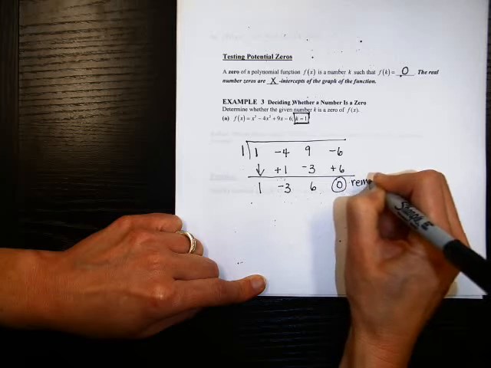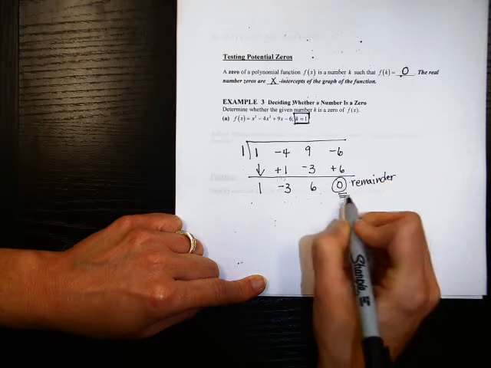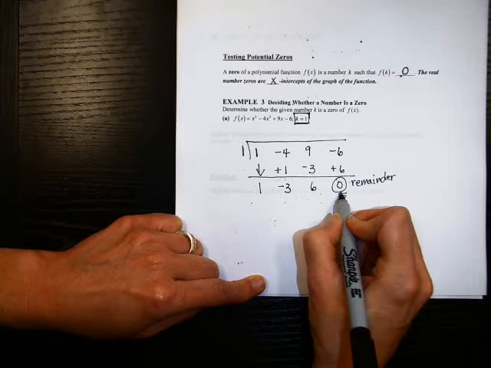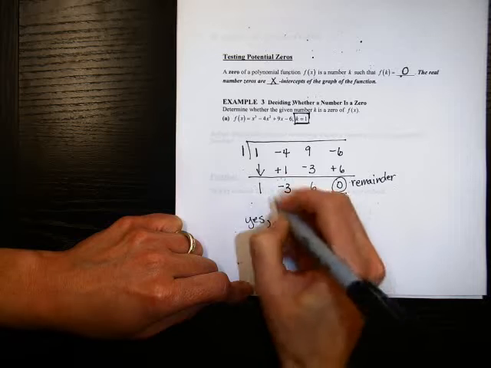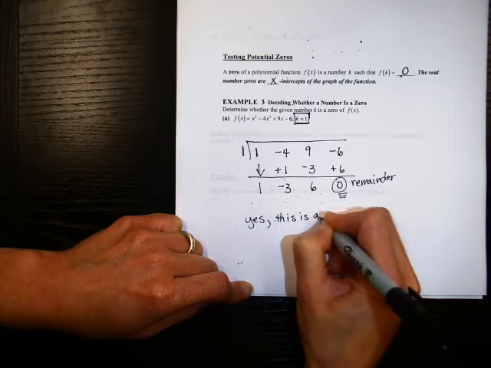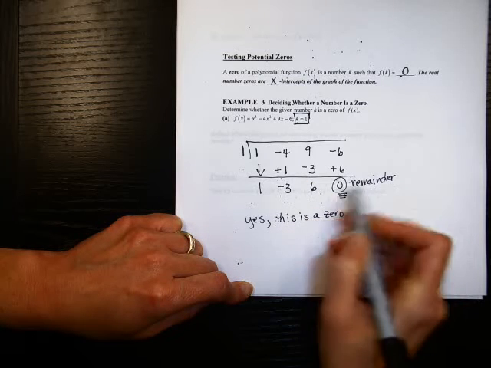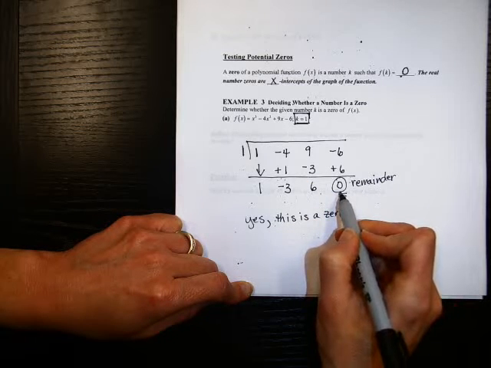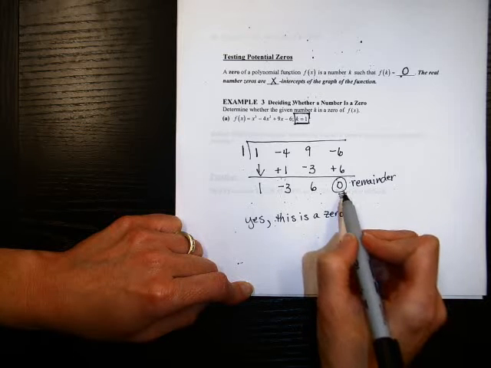And again, this last number here is always our remainder. And since our remainder is 0, then we can answer that yes, this k equals 1 is a 0 of this polynomial. Okay, and the reason again that we can answer yes is because the remainder here, when we did our synthetic division, was 0.